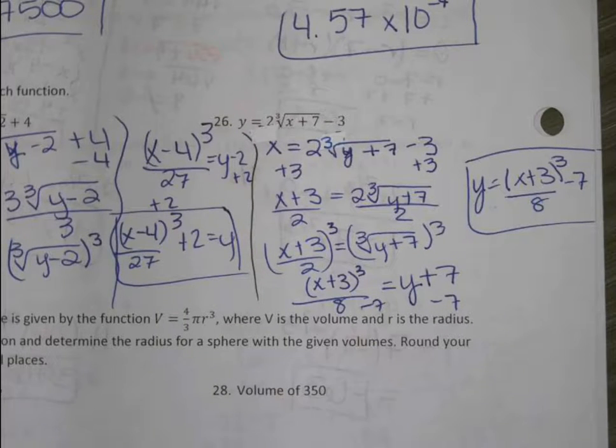Questions on 26? No, it just goes straight at the end. Any other questions? Can I move on to 27? That's going to move 26 off the screen.